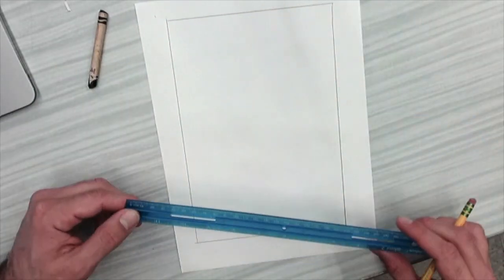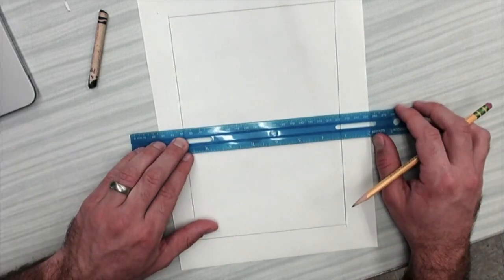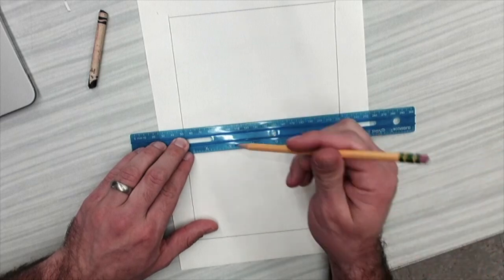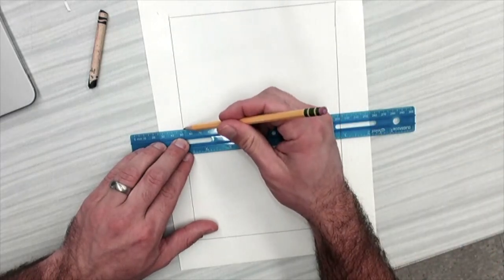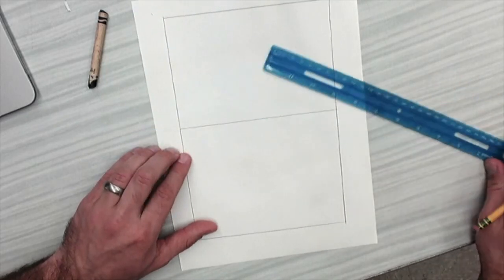Next, what you're going to do is you're going to take your ruler, and across the middle of your paper, you are going to draw a straight line. And this is going to separate the top of your rectangle from the bottom of your rectangle. So draw a line across the middle of your rectangle.